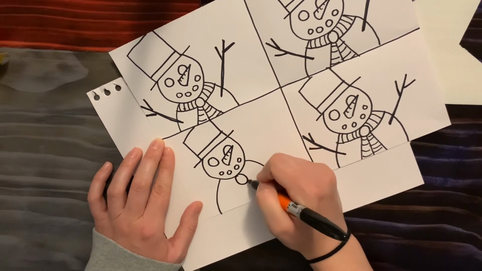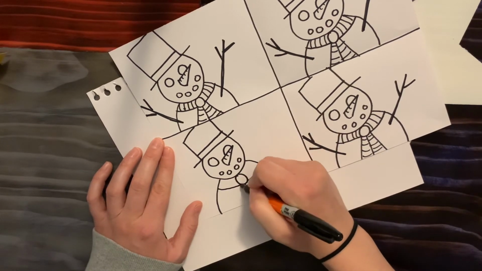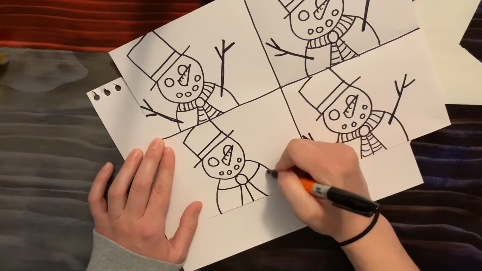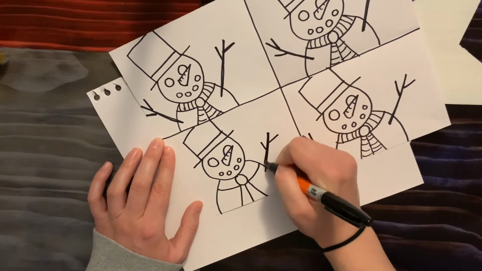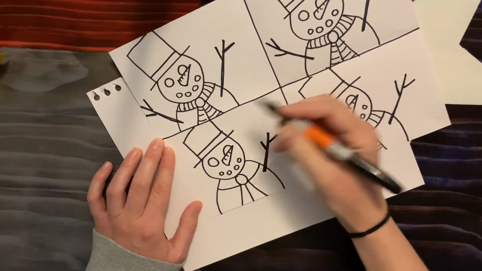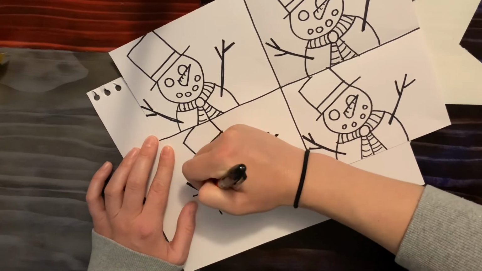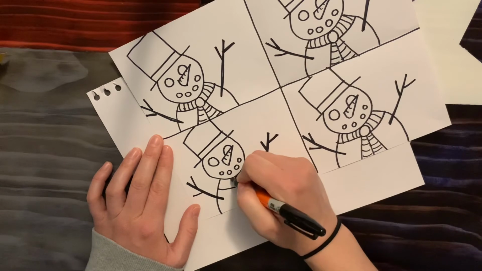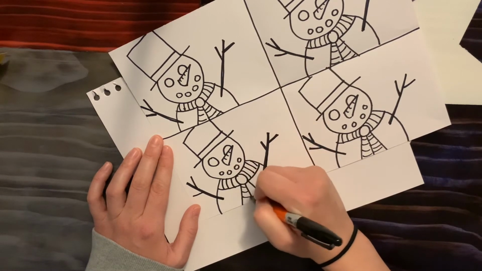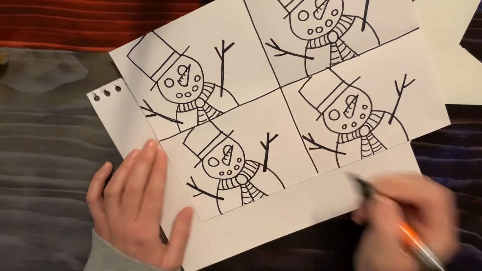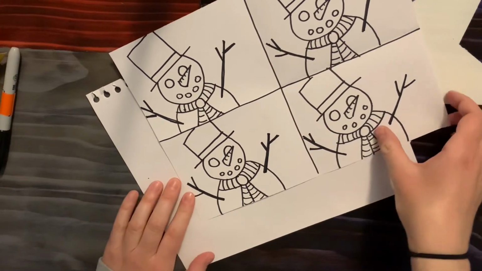Circle. Line. Line. And then the 3 and we'll be done. 2, 3. There we go. Okay, so let's do the arms. Here we go. We'll add some lines here. There we go. Okay, so now I'm going to put the lid on the marker because I'm done with that. And I am ready to add color.